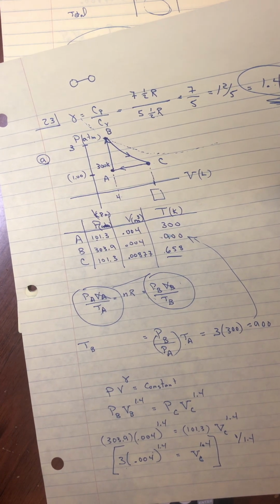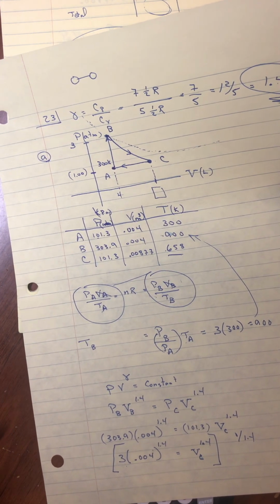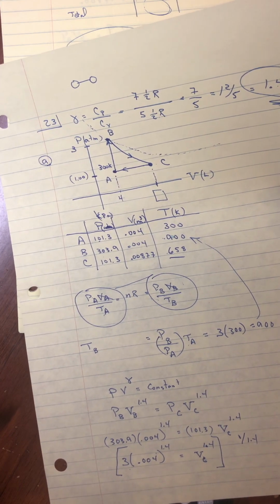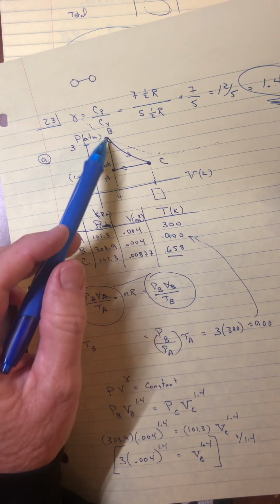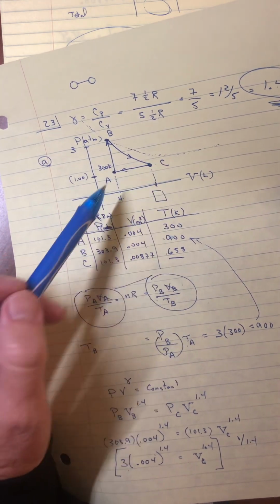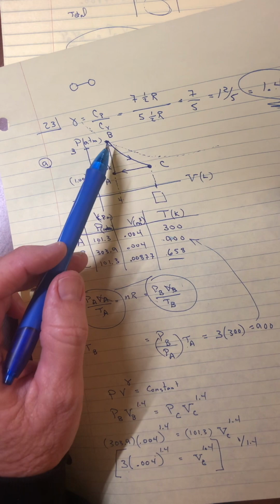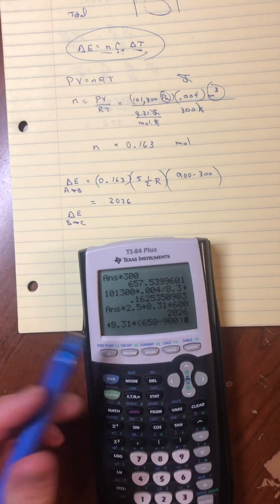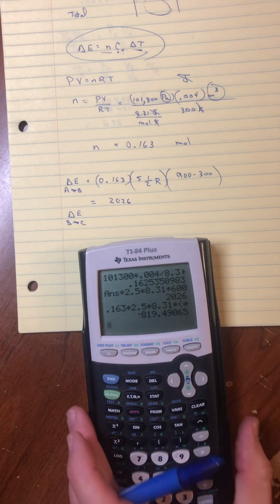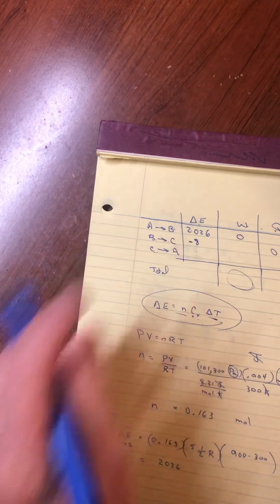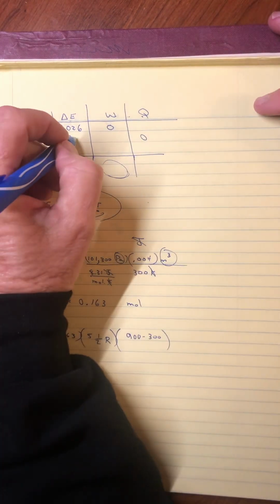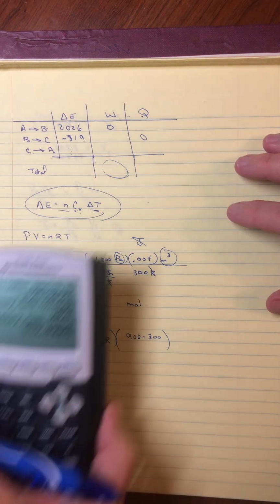Okay. By the way, notice this is going to be a negative. But we kind of expect that, right? Because it's expanding, and so it's doing work. And you're not giving any heat. So the work and the delta E are the same. So I'm going to be doing work on the environment. The work's going to be negative. Therefore, the delta E needs to be negative. And so this is a negative 819 joules.